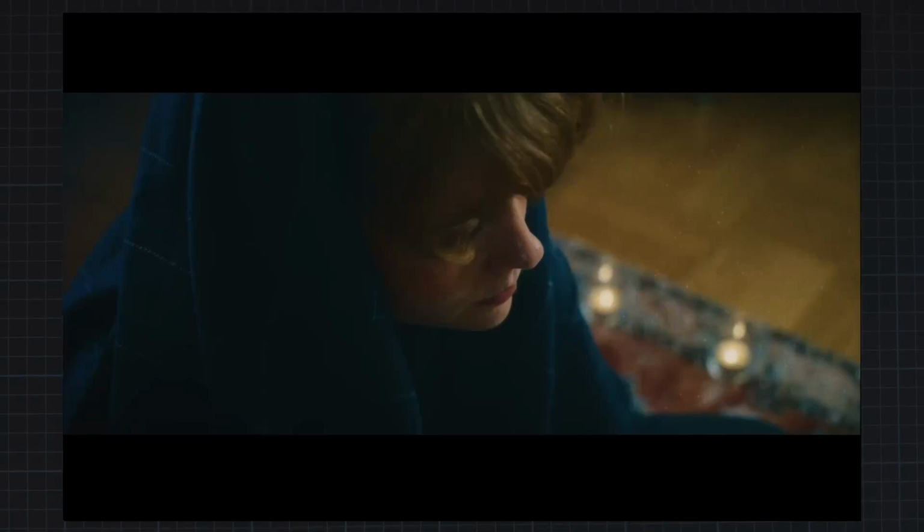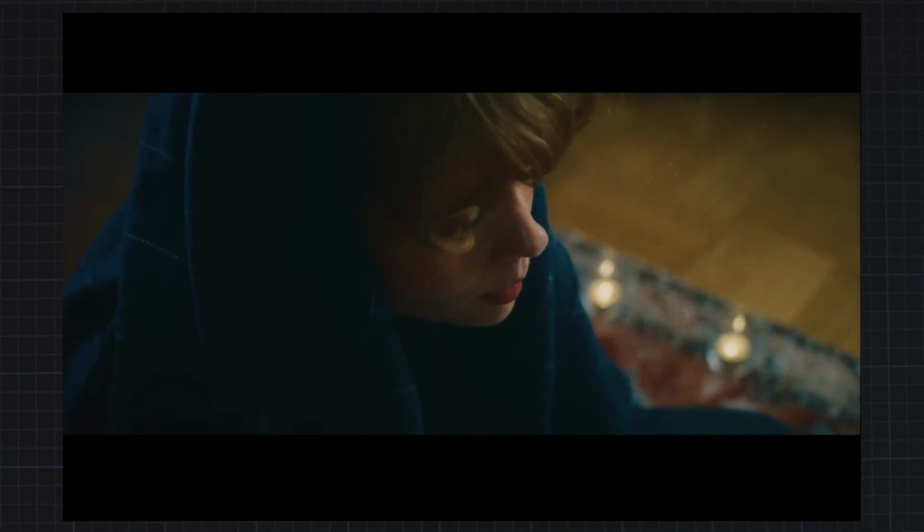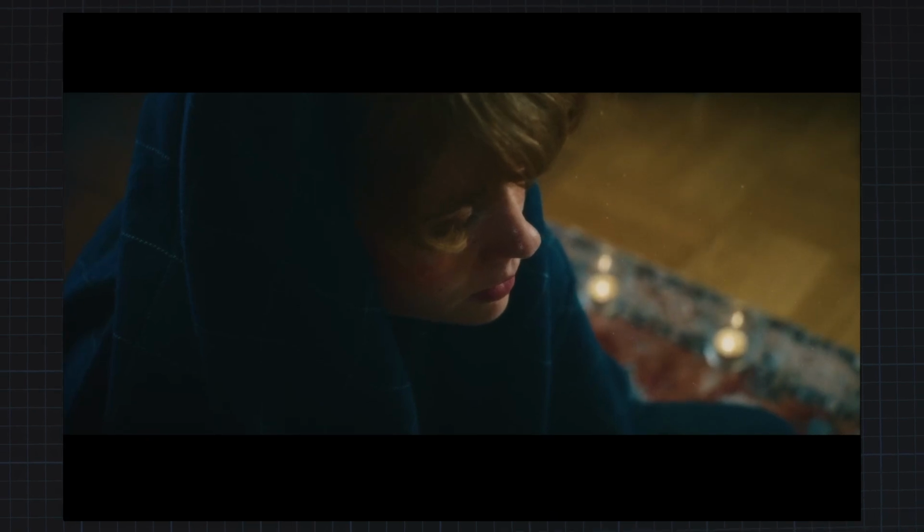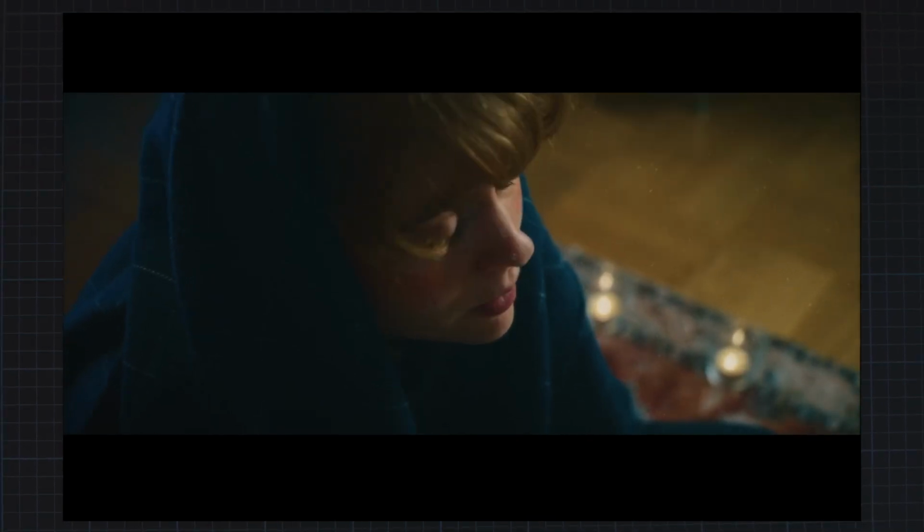Hey everybody, in this video we're going to make a simple and subtle particle simulation right inside DaVinci Resolve Fusion. Let's go!